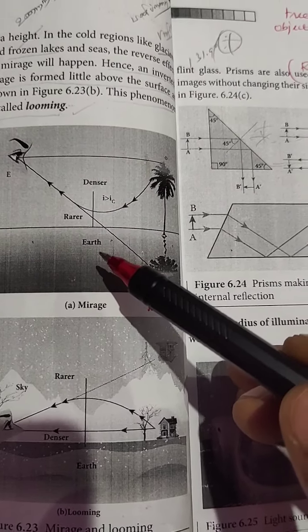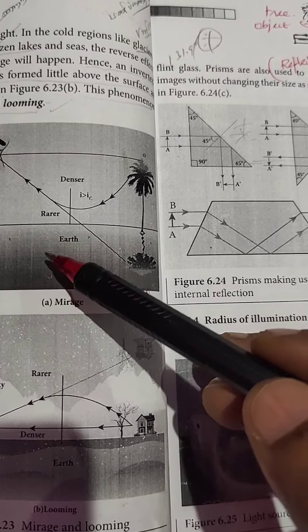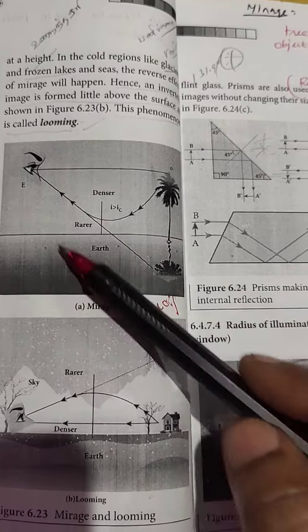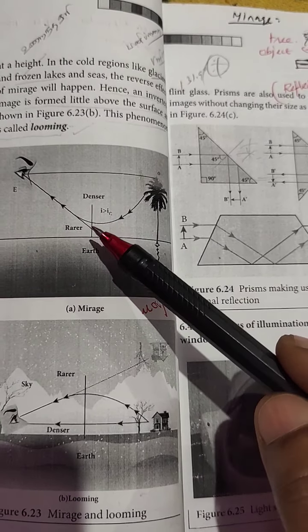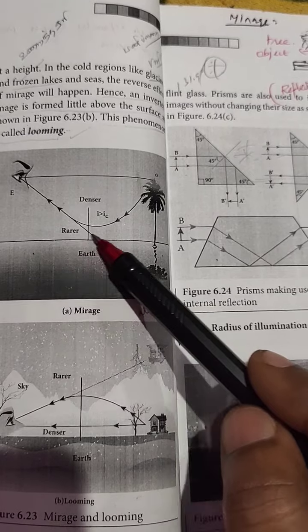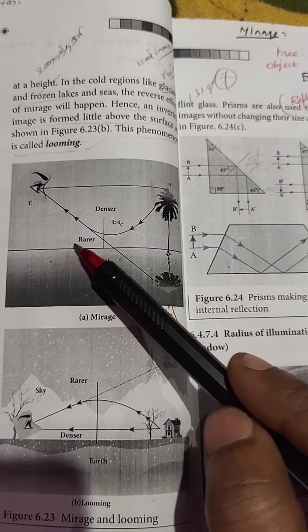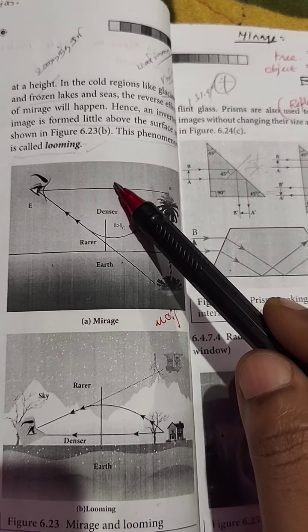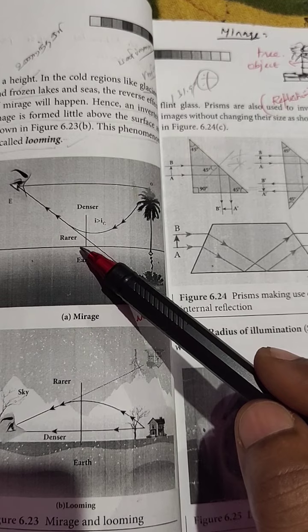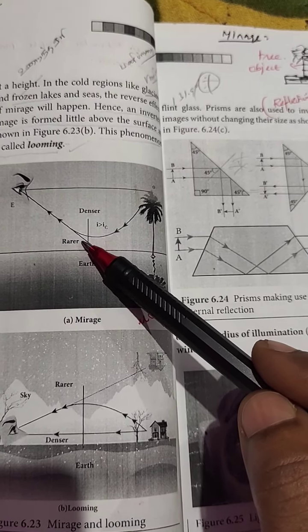Hot air is less dense. In hot places, the air near the ground is hotter when compared to some height. So hot air has less density.